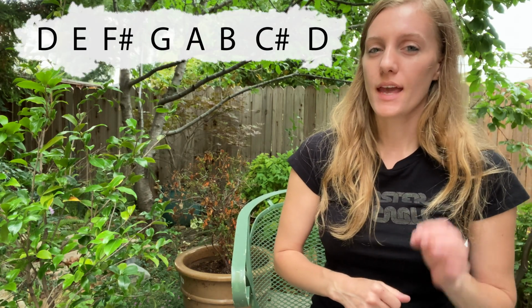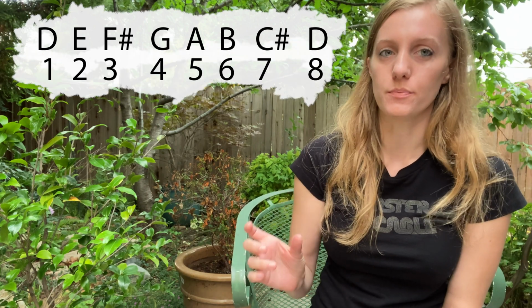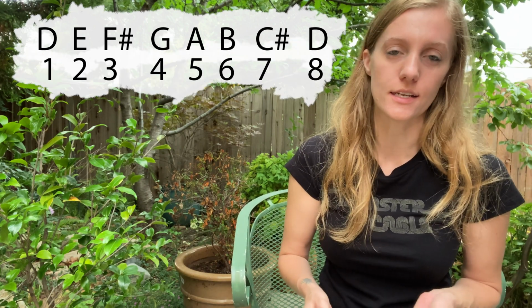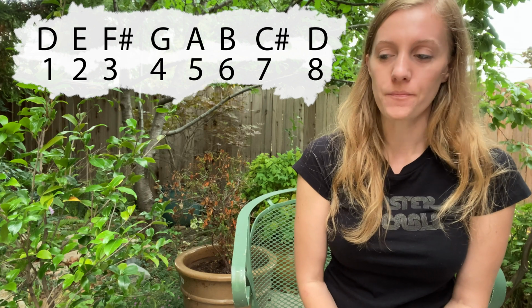So before we talk about the D chord, we have to talk about scales. And real quick, I'm going to throw a D scale up here. And here's the cool part. If I put numbers below the scale, this whole thing becomes a lot easier. So this is what we're looking at now.